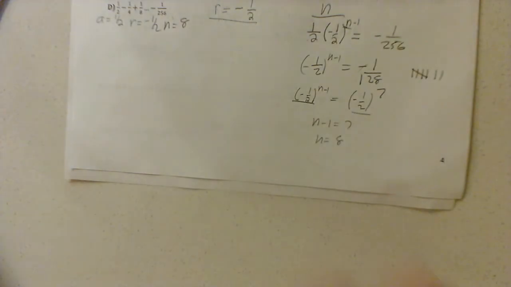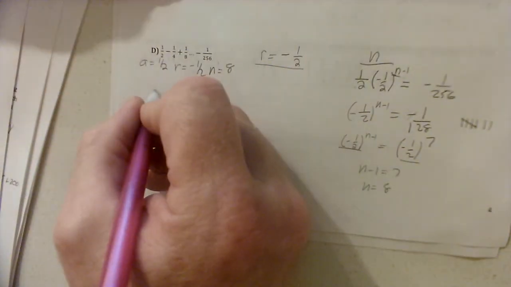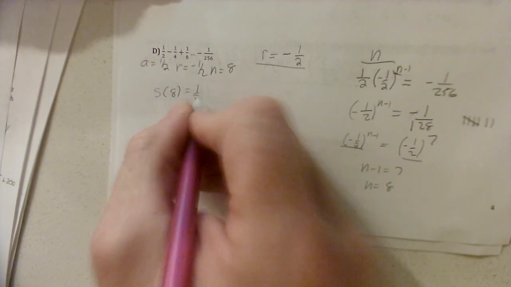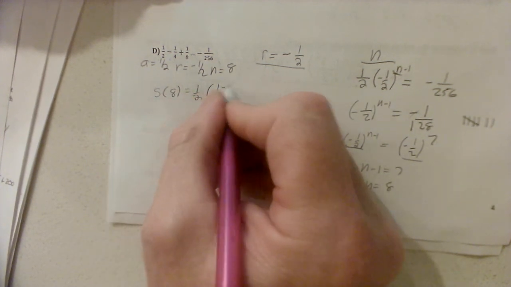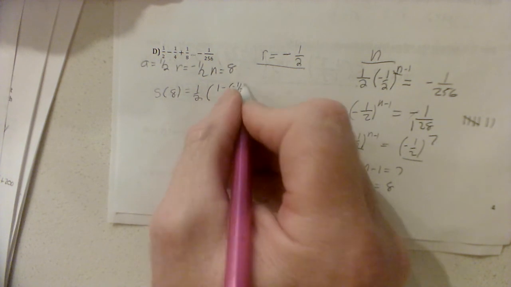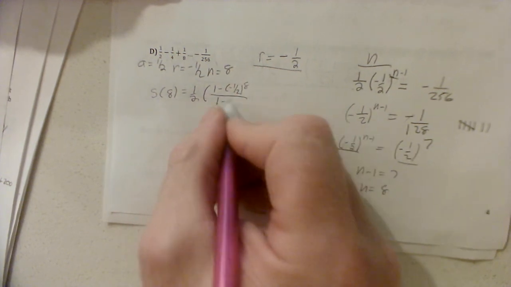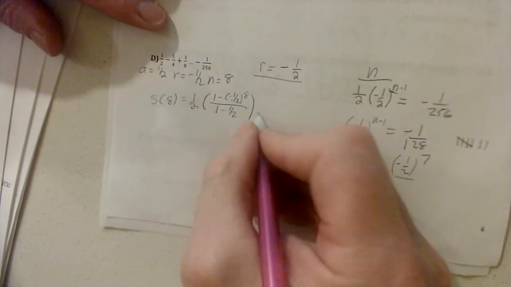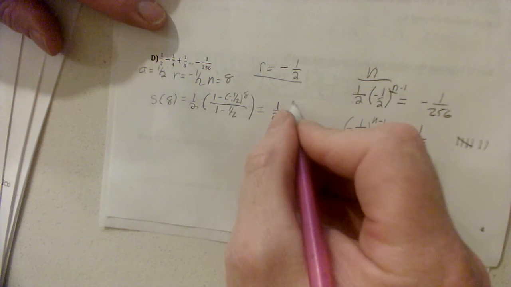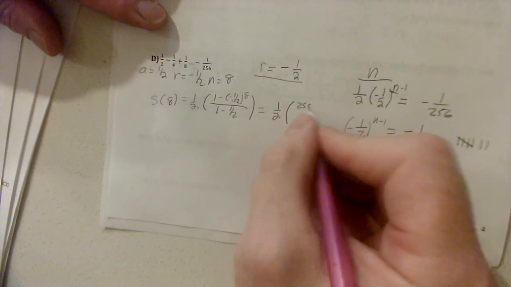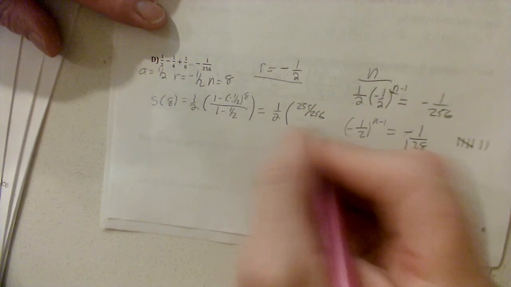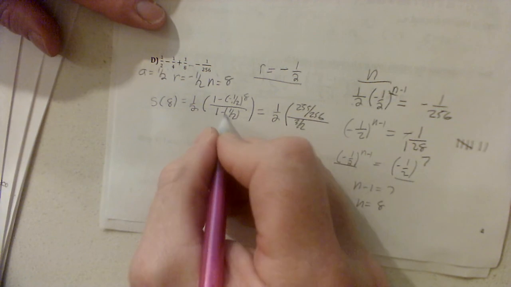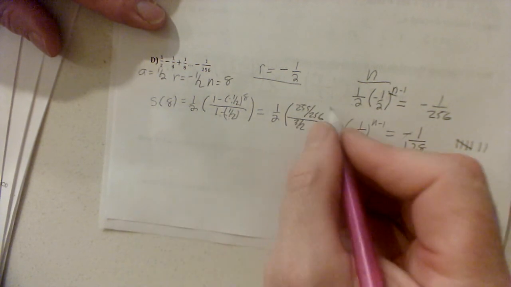Similar to our last one, all right? Still 8 terms. So we plug this in, all right? The sum of this series of 8 terms is equal to my starting amount times 1 minus my ratio to the 8th power over 1 minus my ratio. And this is important. You got to be super careful because this negative is going to disappear with that 8th power. You're going to get 1/2 over, if you plug this in your calculator, that's going to turn into 255 over 256. And this is going to turn into 3/2, right? 1 minus -1/2 turns into 3/2.